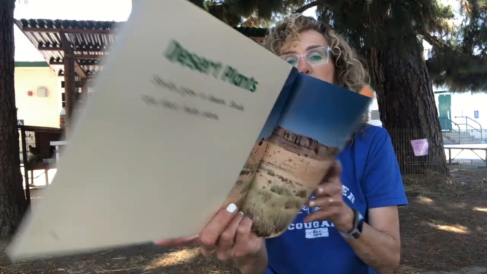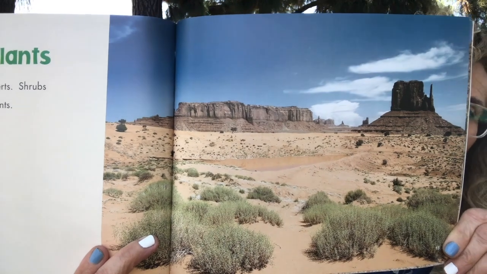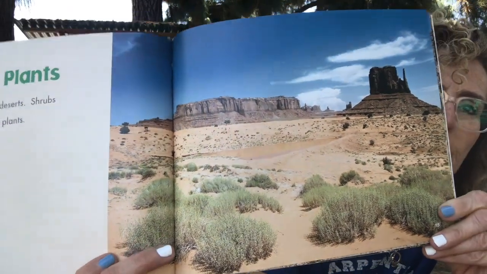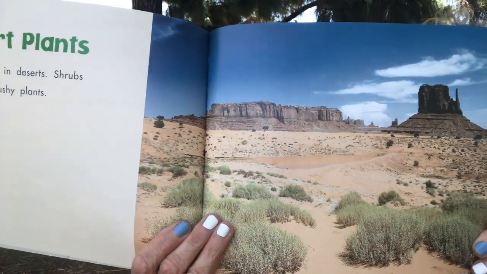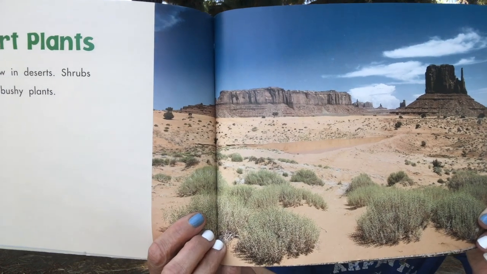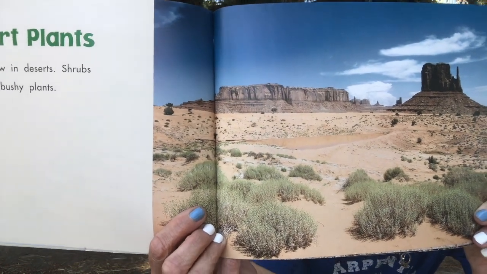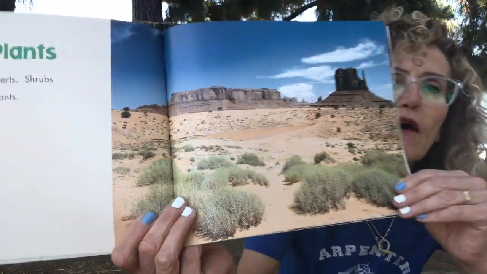Desert plants. Shrubs grow in deserts. Shrubs are short, bushy plants. Ooh, this is beautiful. Oh, boys and girls, this makes me also think about weathering and erosion, right? Do you see these rocks back here, these mesas and buttes? They are some very hard rocks that were not weathered and not eroded, right? First the rock is weathered, and then it's moved to a new location, and that's erosion. Oh, what a beautiful picture.